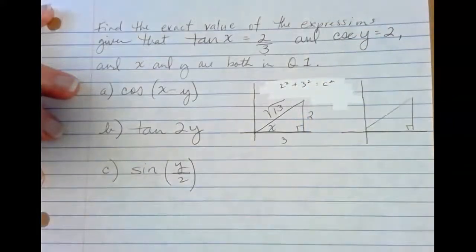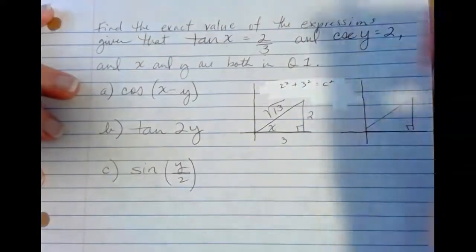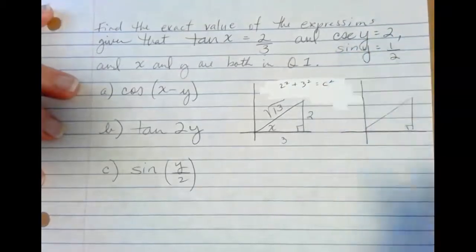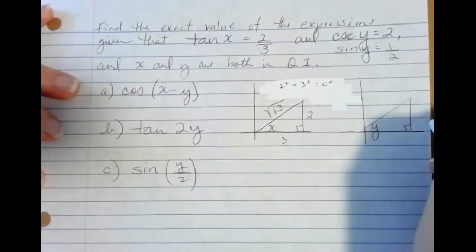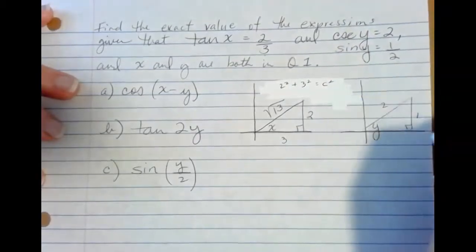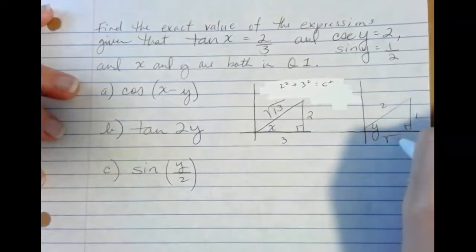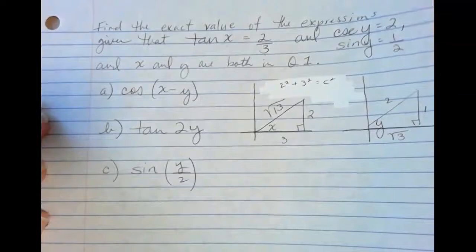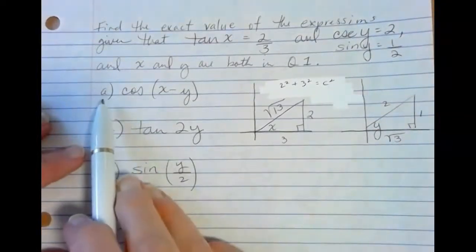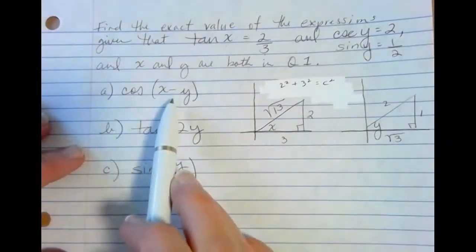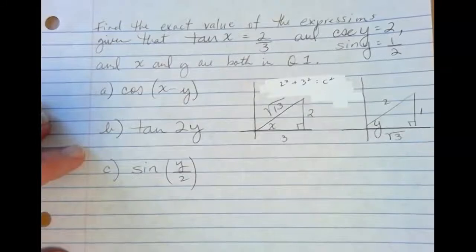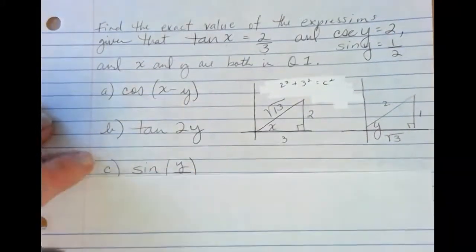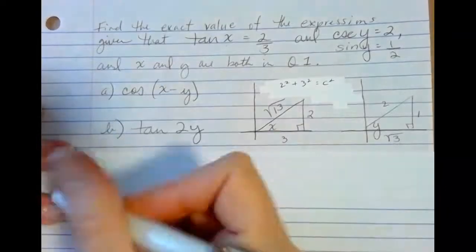Now if cosecant y is 2, that must mean that sine of y is 1/2. So there's y, there's 1, there's 2. This actually is a 30, 60, 90 triangle. So there's our two diagrams, and now we're going to go after the cosine of the difference. Cosine of the difference is coming up first. So let's do cosine difference first.